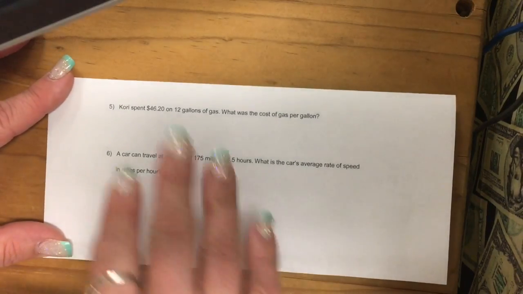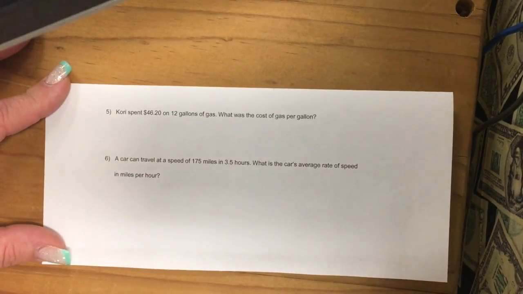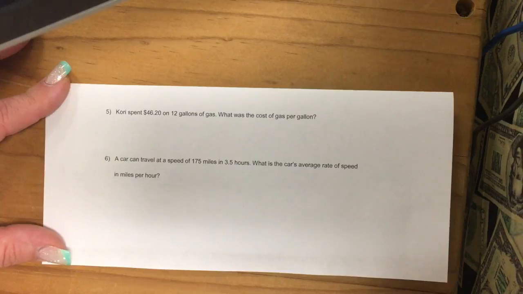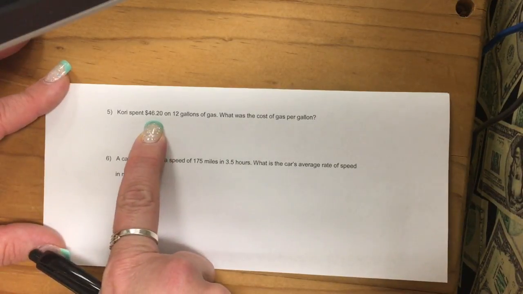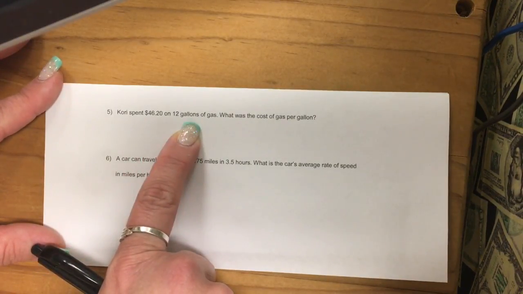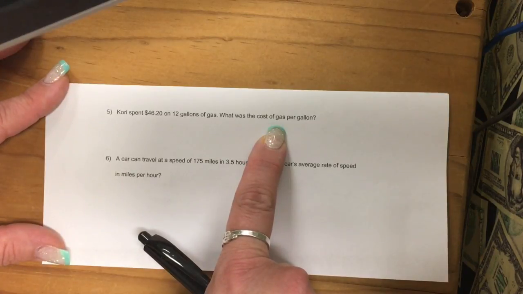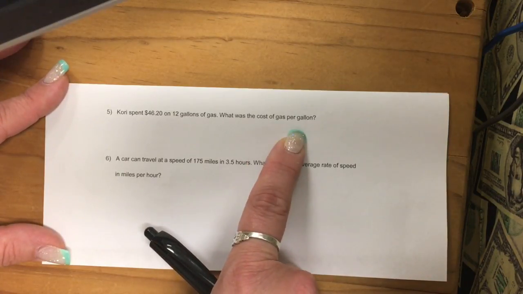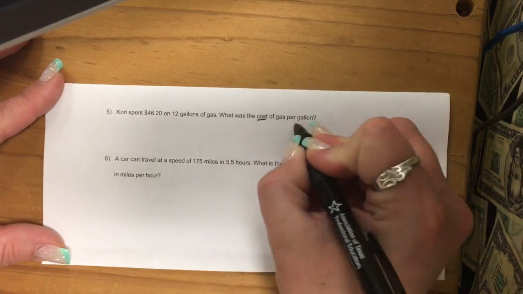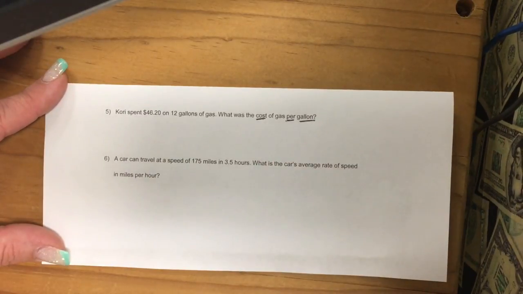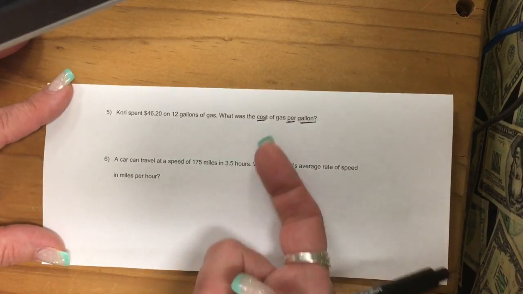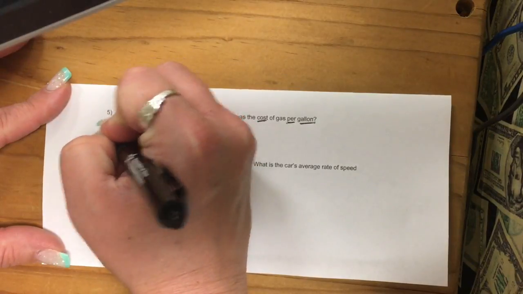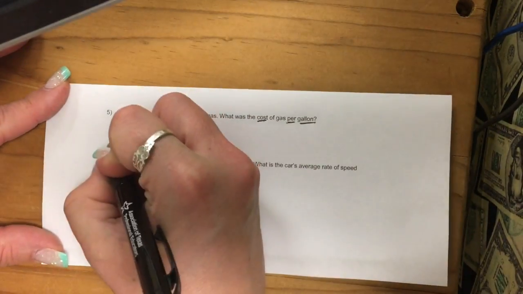To find the rate of change from words, we're just basically going to set up a ratio. So Corey spent $46.20 on 12 gallons of gas. What was the cost of gas per gallon? Okay, so what's the cost per gallon? You use the labels that they tell you to. All right, so cost, that's the money, and we have the gallon.